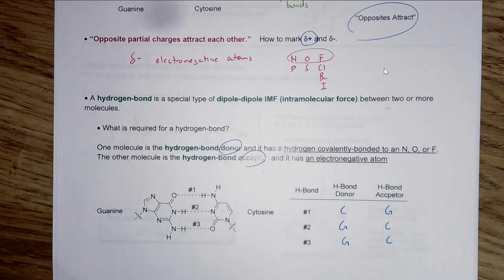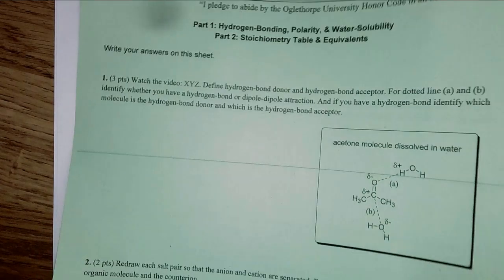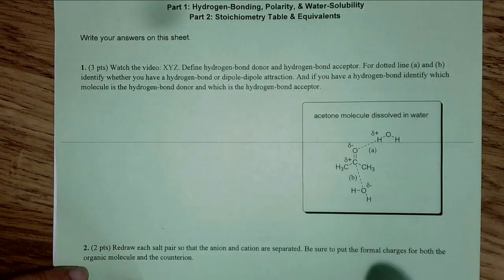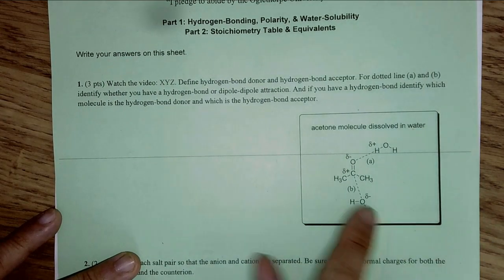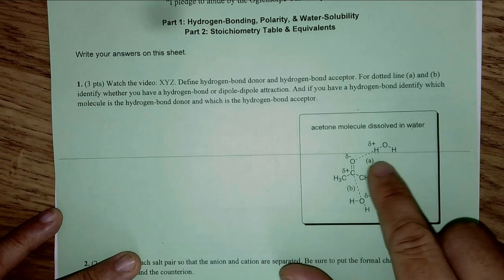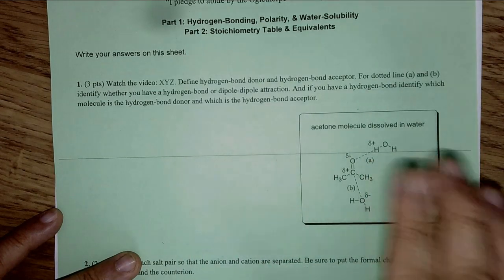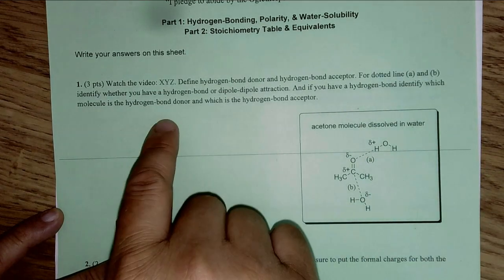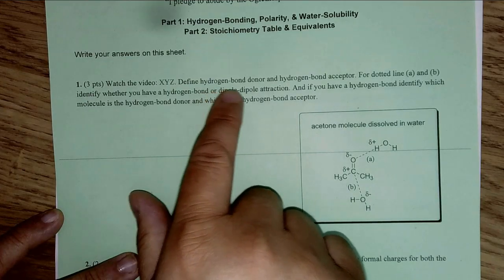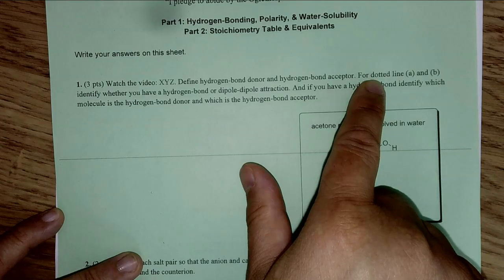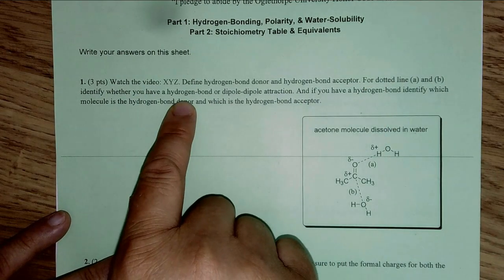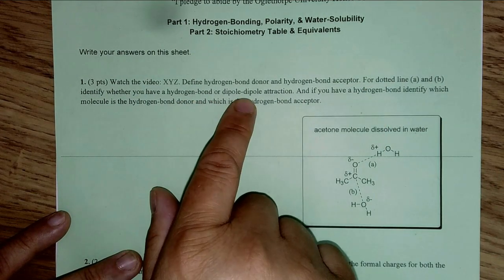When we talk about the organic chemistry lab, typically we're going to talk about organic molecules and solvent. And so here, we're not going to go through this. You'll do this on your own and hopefully with your study group. So here I have several dotted lines. Not all of them are hydrogen bonds. I probably said here, for each dotted line, identify whether you have a hydrogen bond or a dipole-dipole attraction.